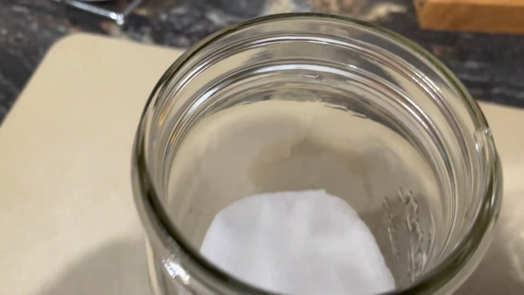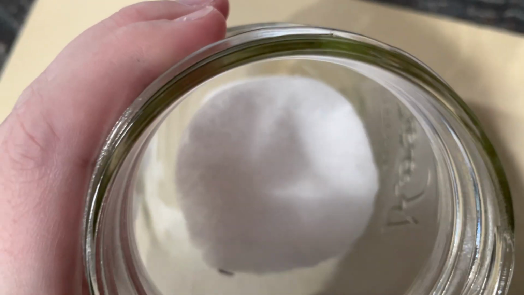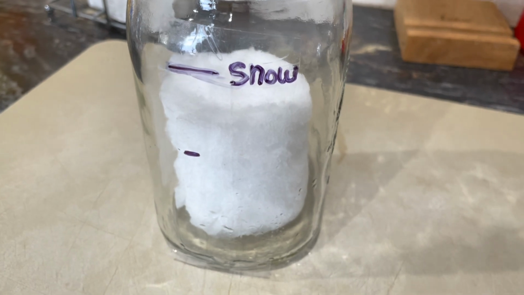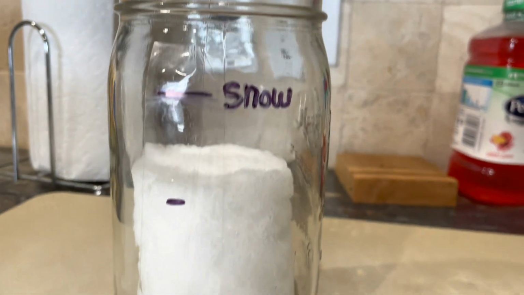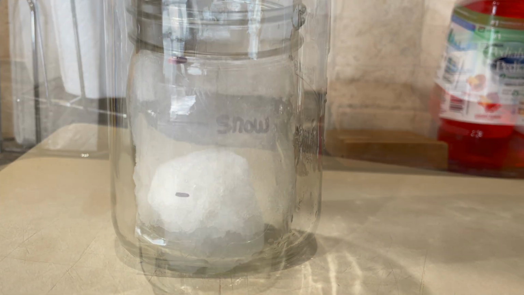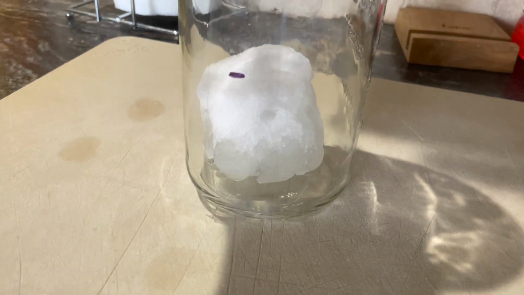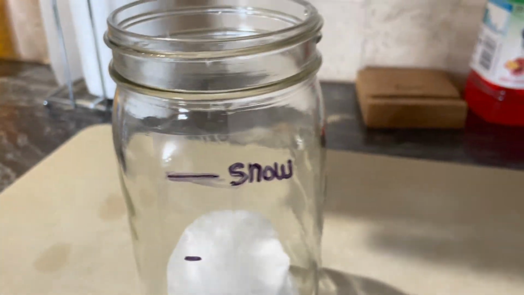So this is really cool. You can see it's kind of condensed down and now there's actually gaps in the side. It's like one little solid mass here. So here's where our snow originally started, and here is where it's at now. The Weather Channel states that 1 inch of rain is equivalent to 13 inches of snow. I can't wait to see how much water is actually left after all of the snow melts.